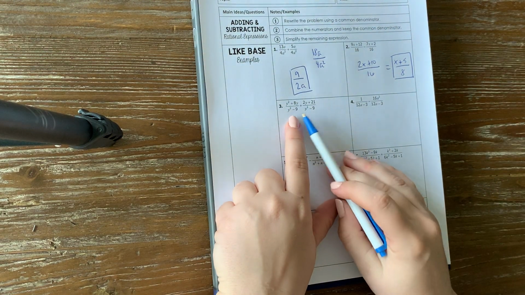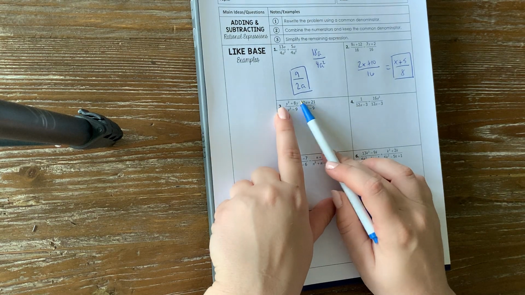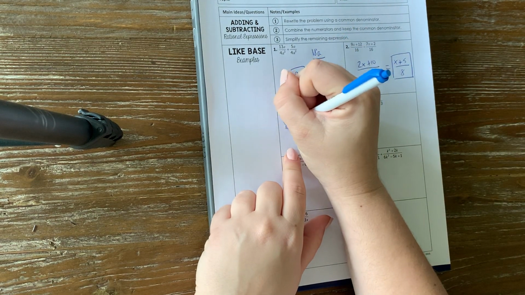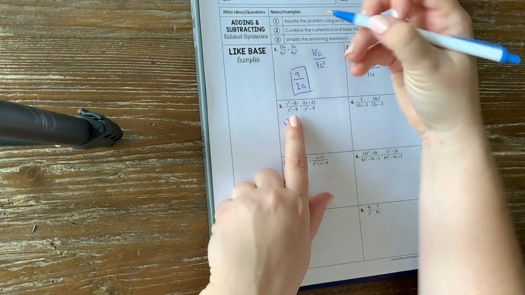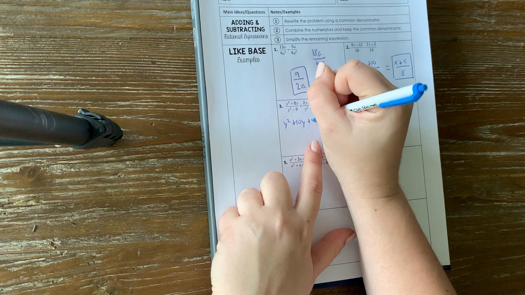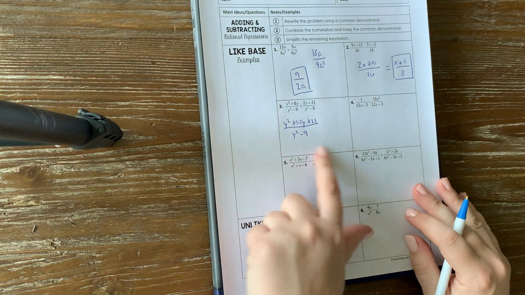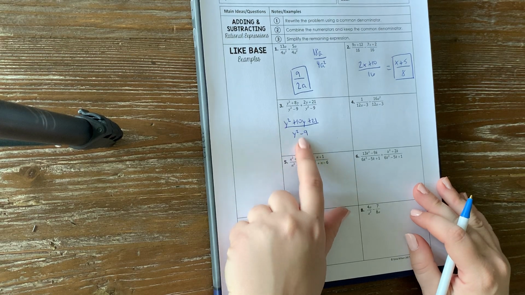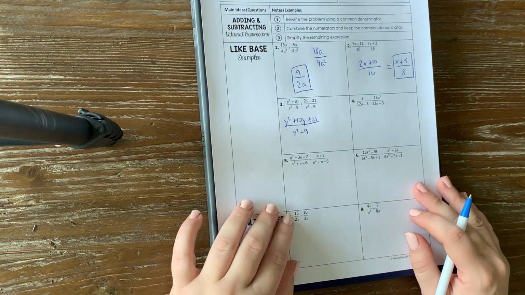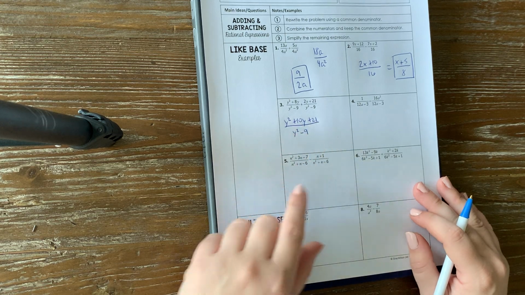On number 3, we have common denominators here. We're just going to add across, okay? There's only a y squared over here, so that y squared we just pull down. 8y and 2y is 10y, and then that 21 we just pull down, and it's over y squared minus 9. So to simplify this, we're going to have to factor both of them out and then cancel from there. Okay, so our numerator, what multiplies to give you 21 and adds to give you 10 is 7 and 3.